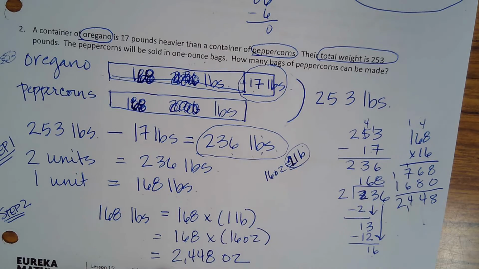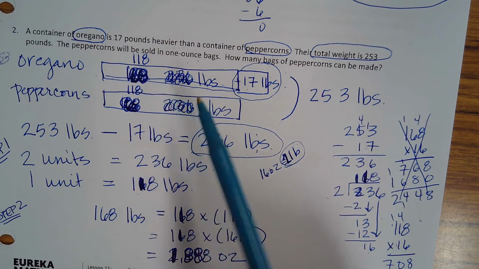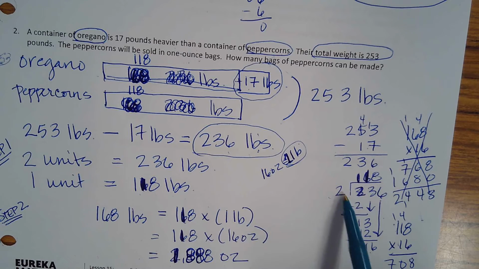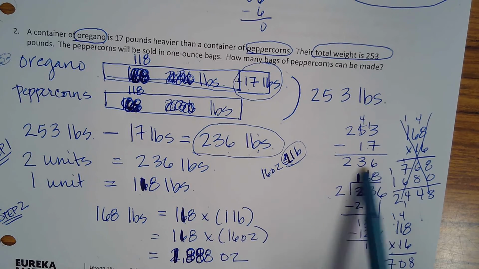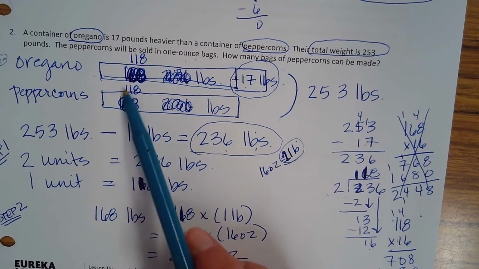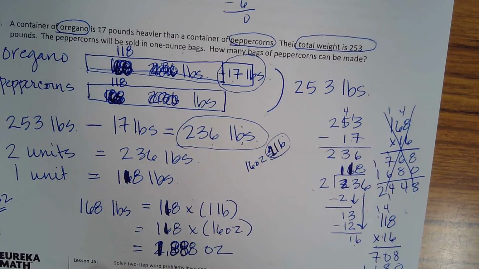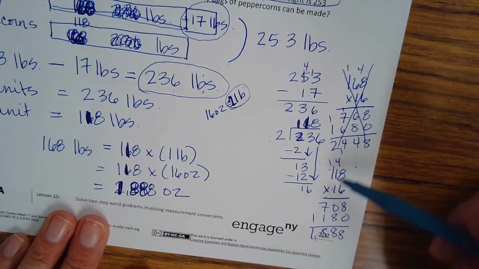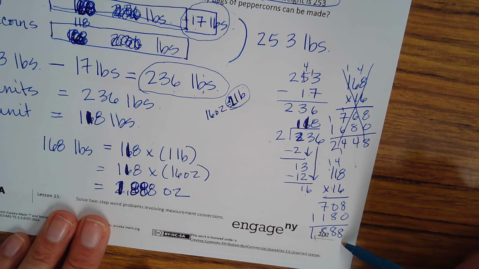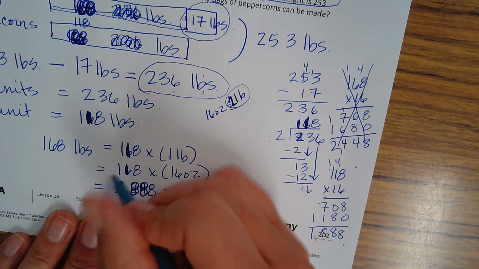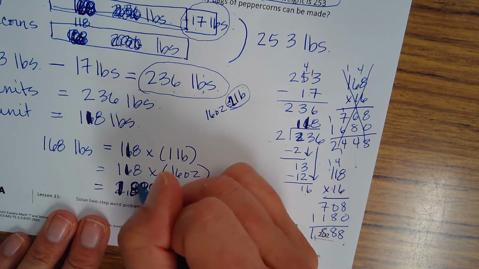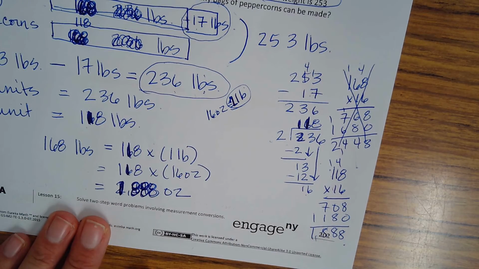Wait a minute. All right, we have a few adjustments to be made. We made a mistake right here, and we needed to adjust all of this. Then we came back over here and did another multiplication, and we ended up with 1,888 ounces.